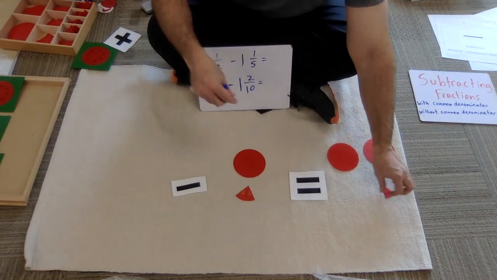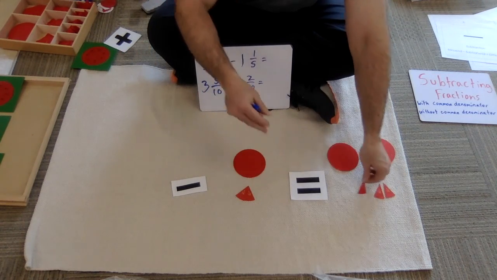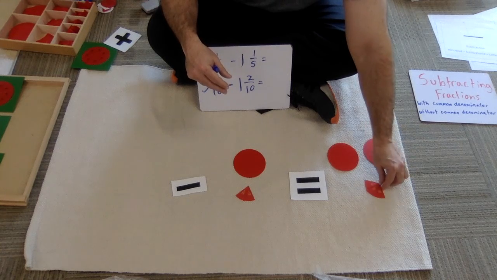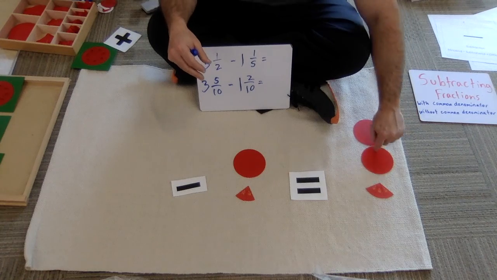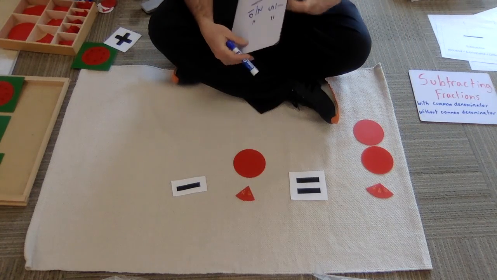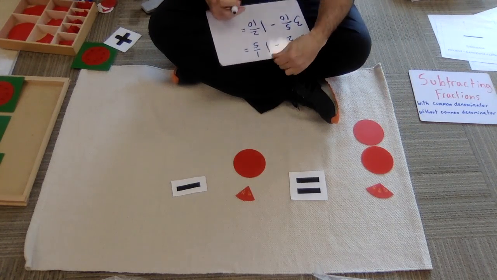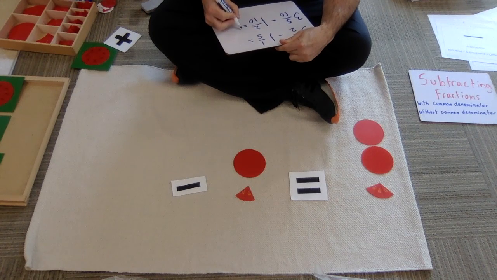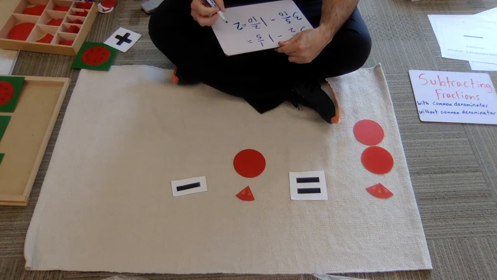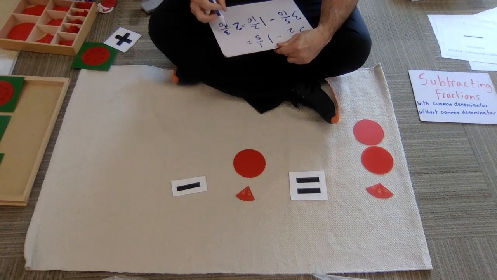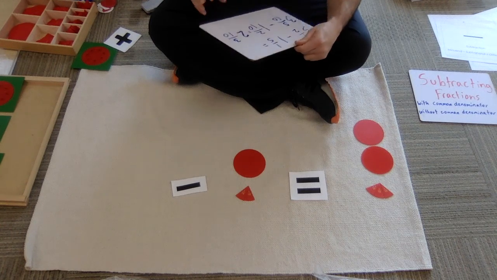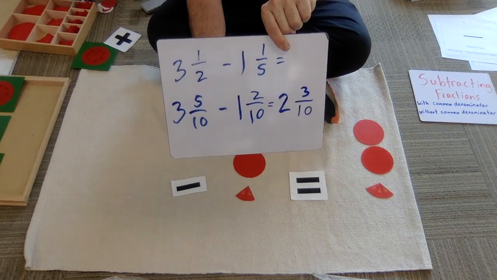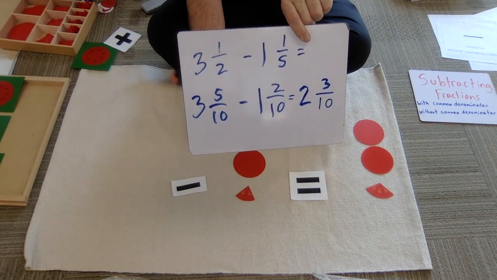Okay. 1, 2, 3. And lo and behold, what I have left over is 2 3/10. And let's check that out. Well, let's subtract the whole numbers. 3 minus 1 is 2. And 5 minus 2 is 3. I keep the same denominator. When you add or subtract fractions, you do that. And I, in fact, do get the same exact answer as I got with the concrete, 2 3/10.